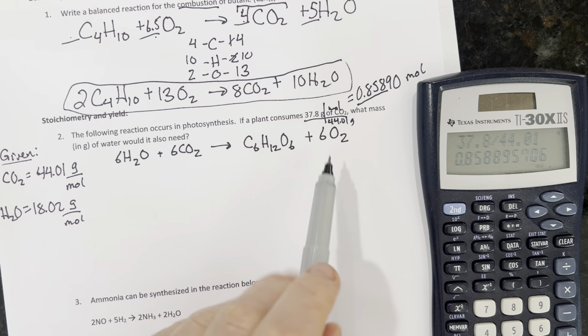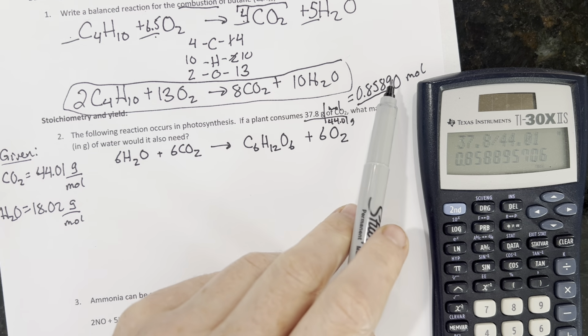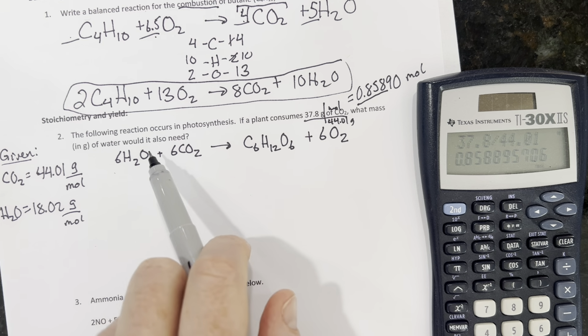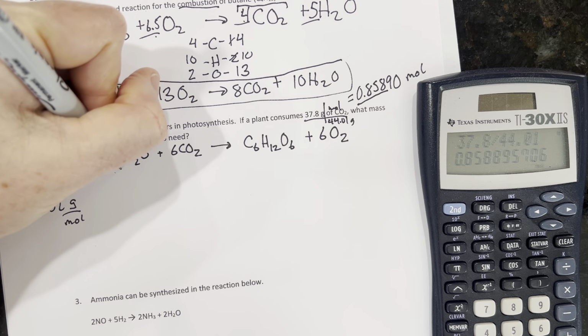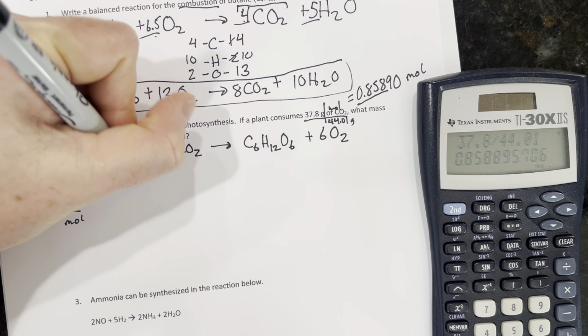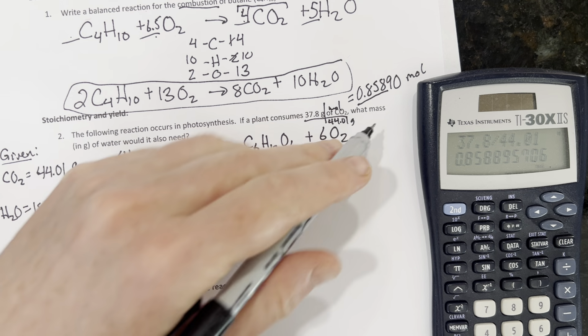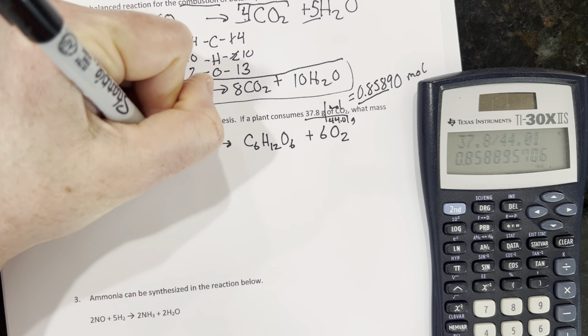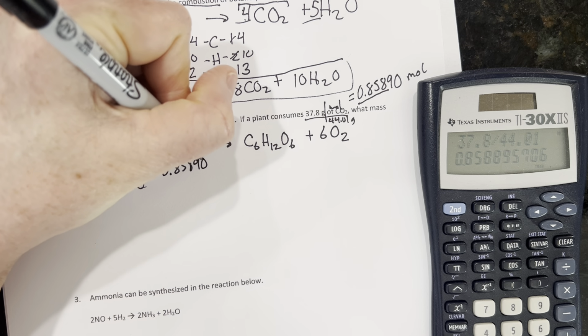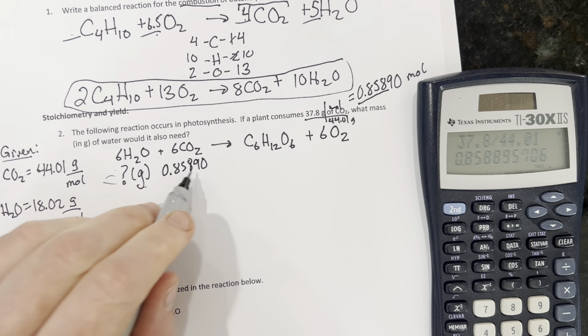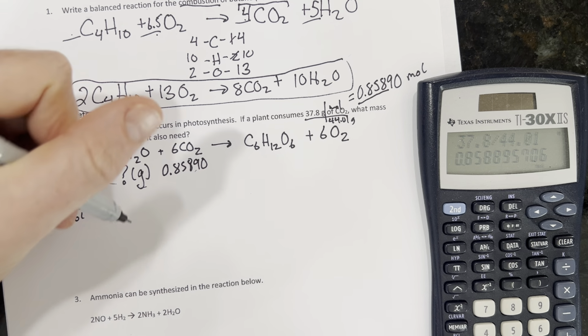All right, so now I can read it again. If a plant consumes this many mole, what mass of water in grams would it also need? So this is going to be our question mark. It's asking about water, and we know it needs to be in grams, so it helps to write that it's grams here so we can remember. We know that this number is 0.85890 mole. Remember, we only ever put mole underneath these. And we're good to go.